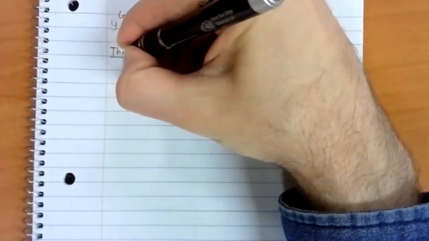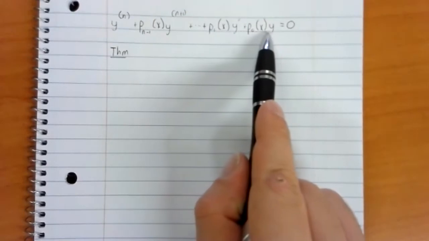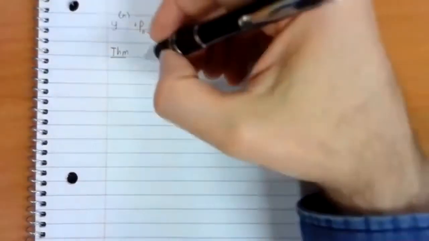Theorem. Consider a homogeneous linear differential equation.